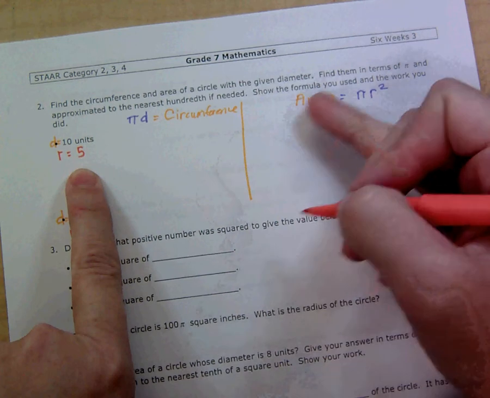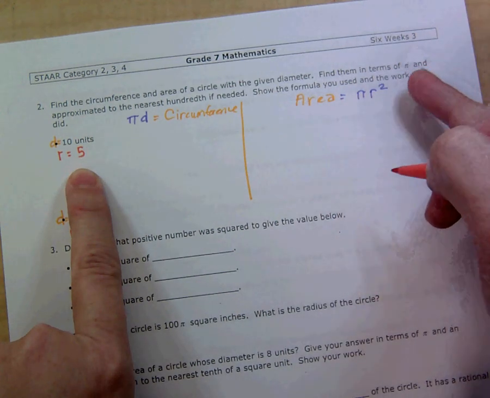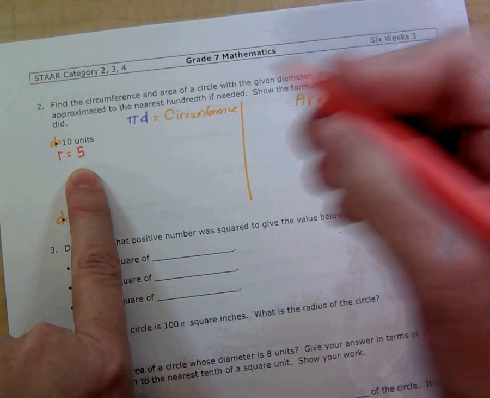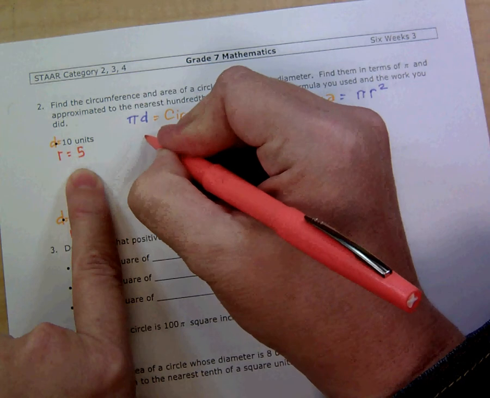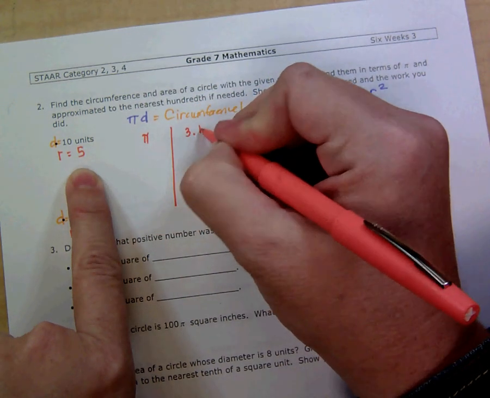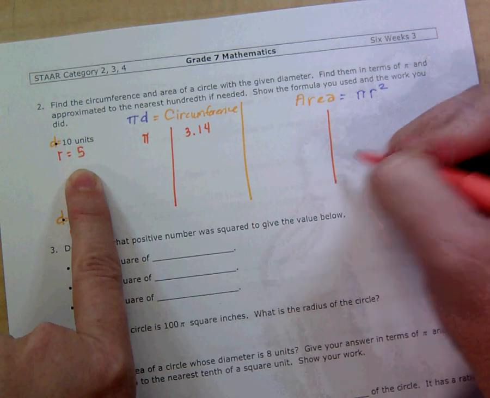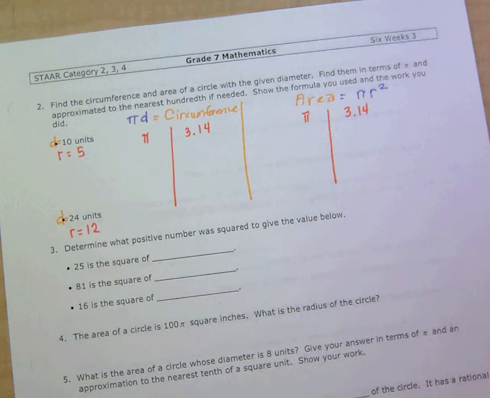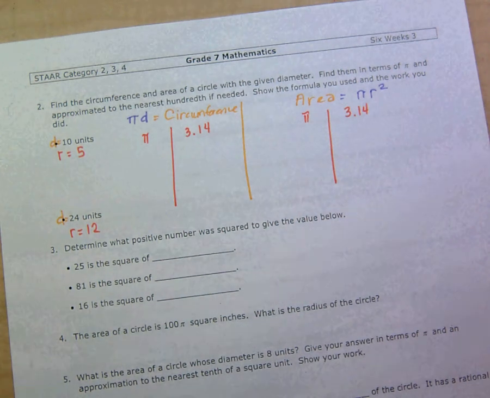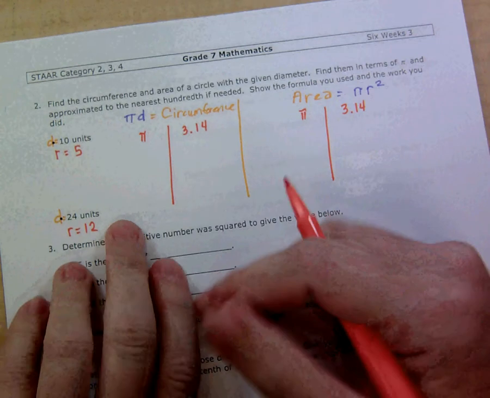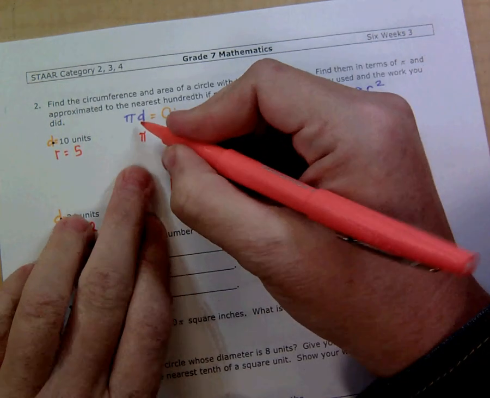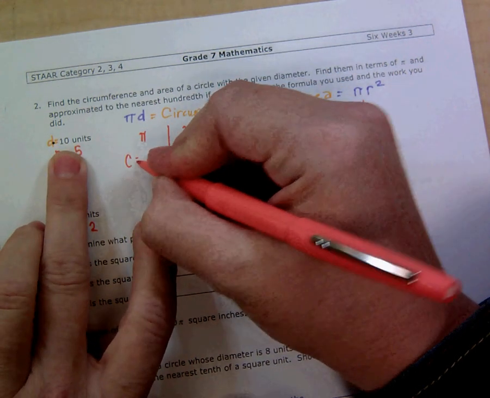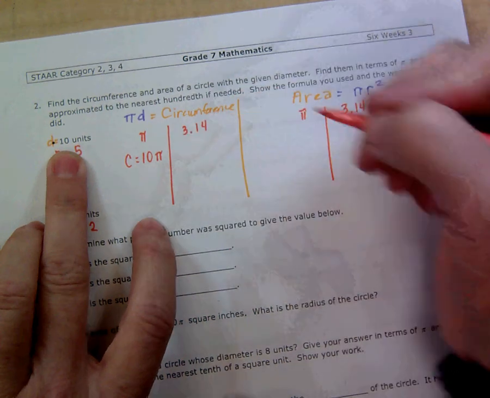Alright, it says to find them in terms of pi and approximated to the nearest hundredth if needed. Okay, so we're going to find it with pi, and we're going to find it with 3.14. And it wants us to do that with both of them. Pi, 3.14. Okay, it's easier for us when it tells us to just leave it in terms of pi, because then you don't really have to do anything. All you have to do in this case, you leave pi alone and you put the 10 for the diameter. So we say circumference is equal to 10 times pi.